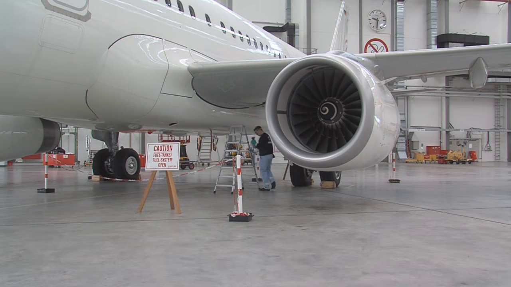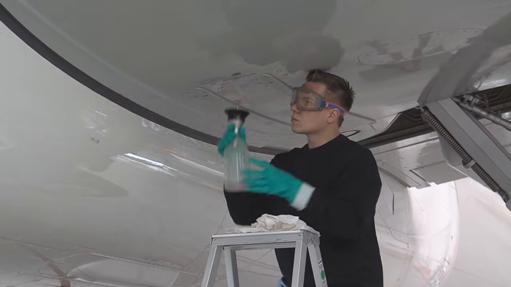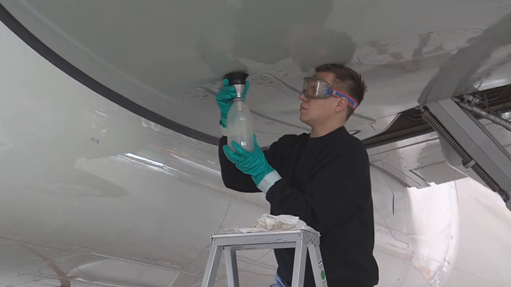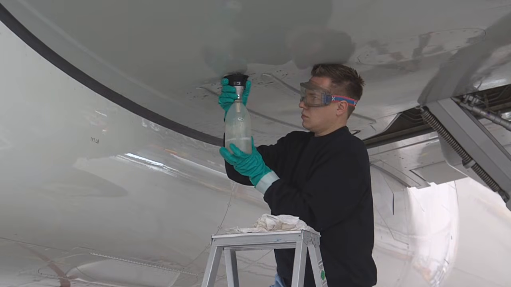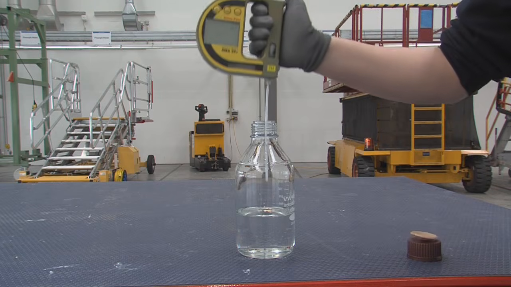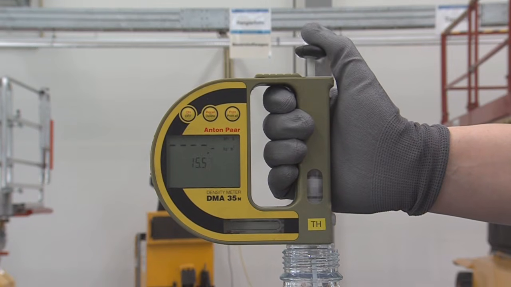The density of the fuel is essential for calculating the mass of fuel in the aircraft tanks. Take a fuel sample from the aircraft and measure its specific density.